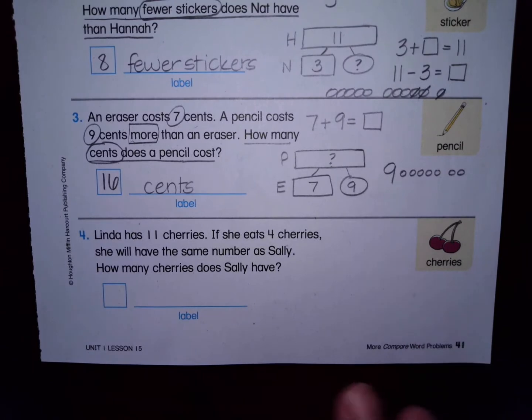All right, number 4. So number 4, let's read it and see if we want to do comparison bars. It says Linda has 11 cherries. If she eats 4 cherries, she will have the same number as Sally. How many cherries does Sally have? So for this one, I do not like doing comparison bars. I don't think it's a very good comparison bar problem. I know that Linda is getting rid of some of her cherries by eating them. So I would rather draw circles and cross them out because that's going to tell me how many Sally has.